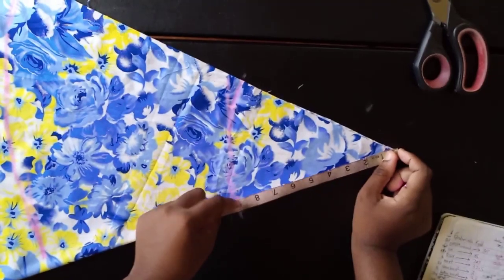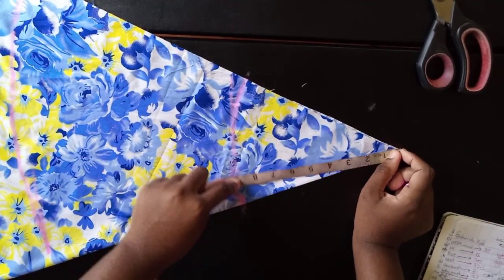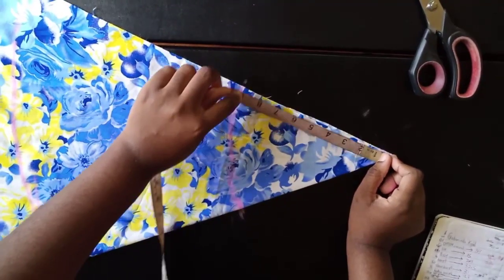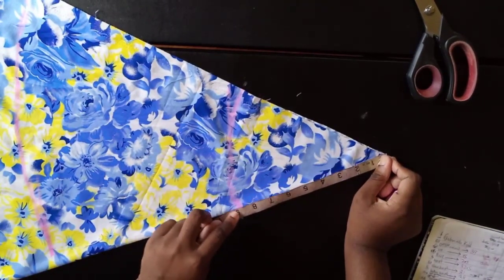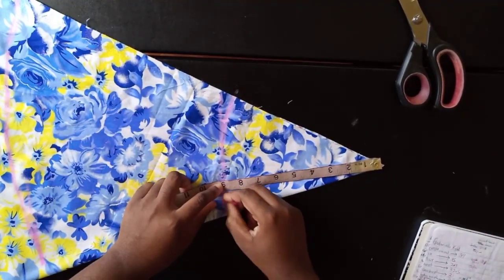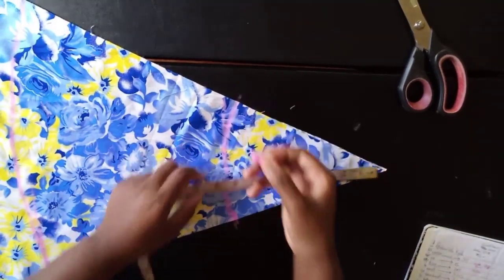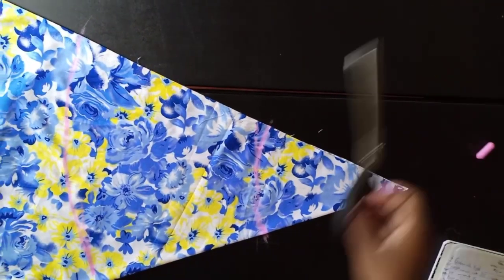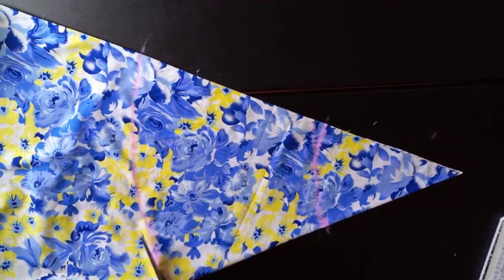I also checked where 8 inches, 9 inches falls in here. I decided to just approximate it to 9. So I checked where it falls in here. It falls in at this point here, and I also marked it all the way around. So that's how I got this curve here. Now I'm going to cut it out and show you guys.